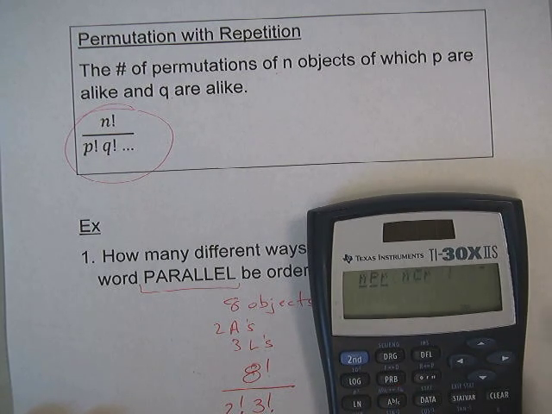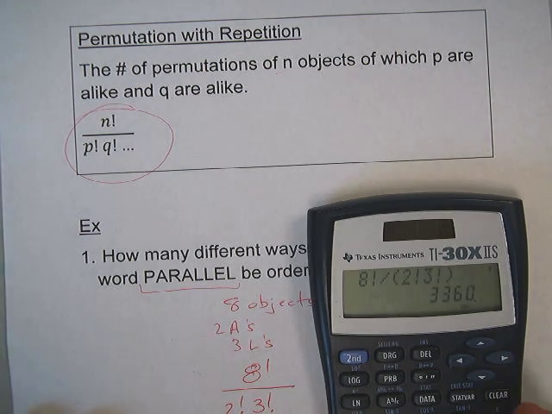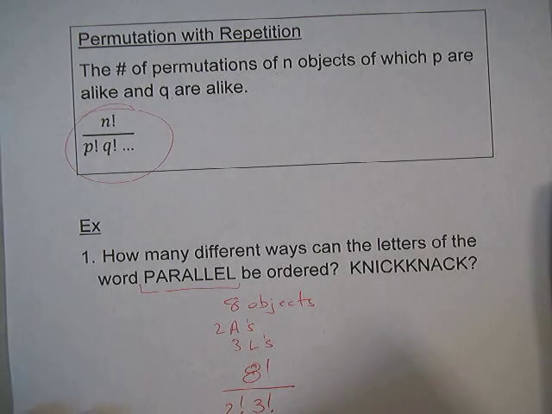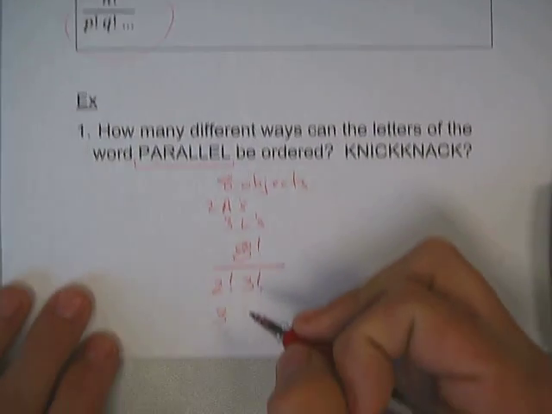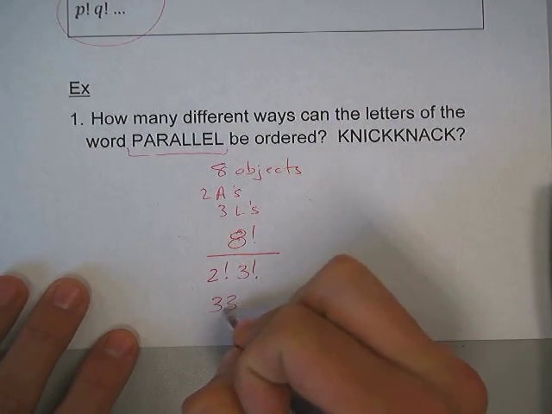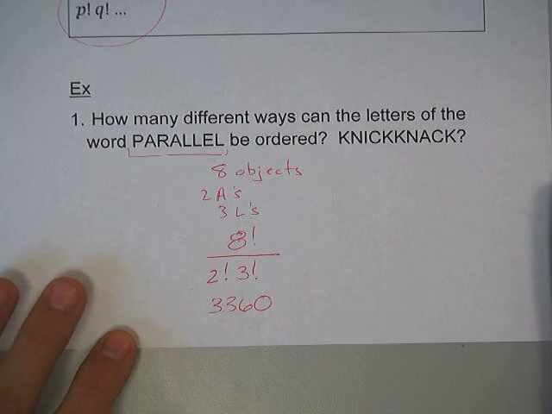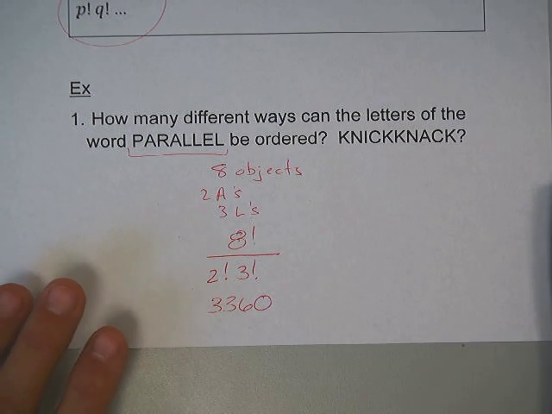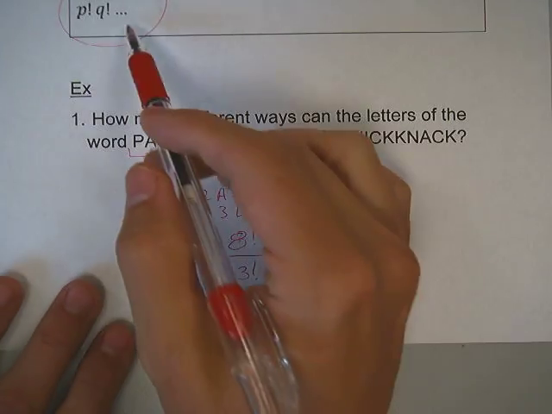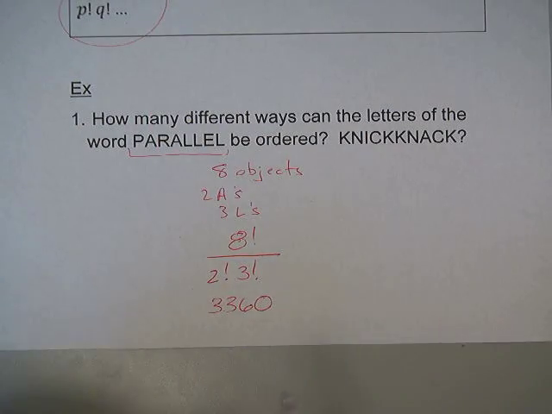So I would just do 8 factorial divided by, I'm going to do parentheses because there's 2 of them down here, 2 factorial, 3 factorial. And what I get is 3360. Not terribly difficult.